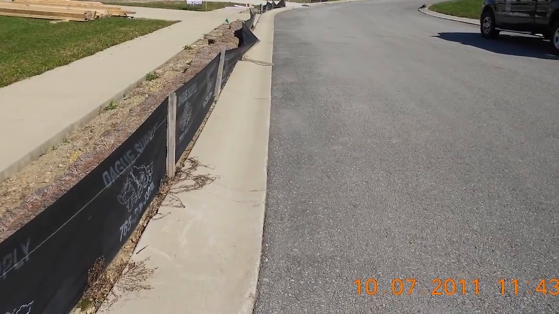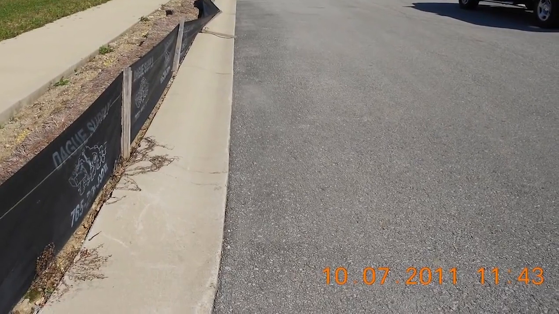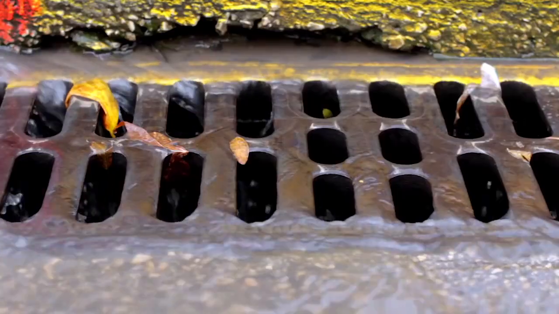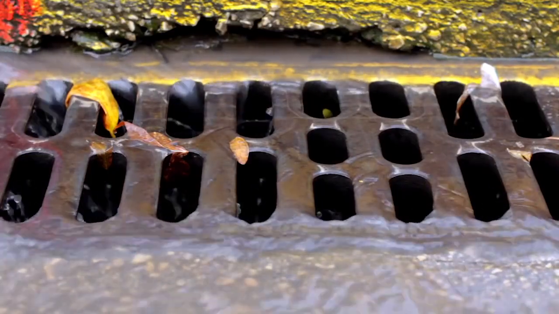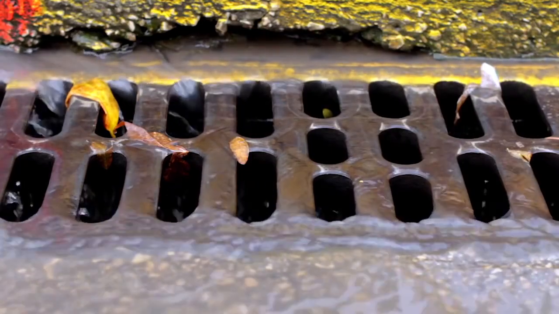Make sure date and time settings are correct or consider using a small, dry erase board in your shots. Include a point of reference. All storm drain close-ups look the same.